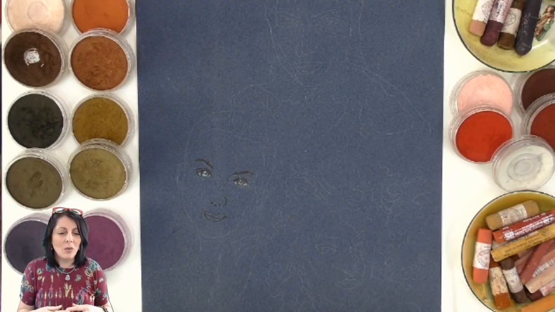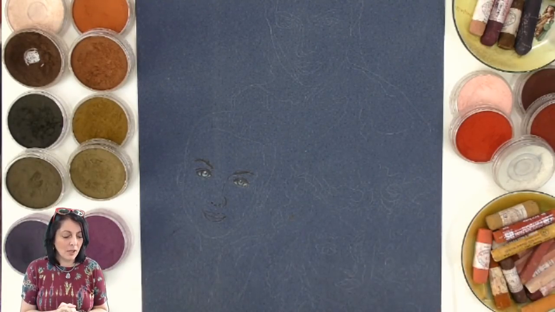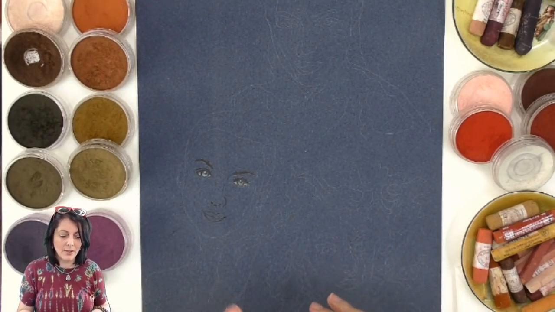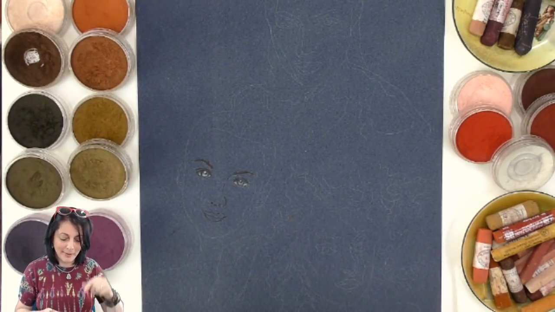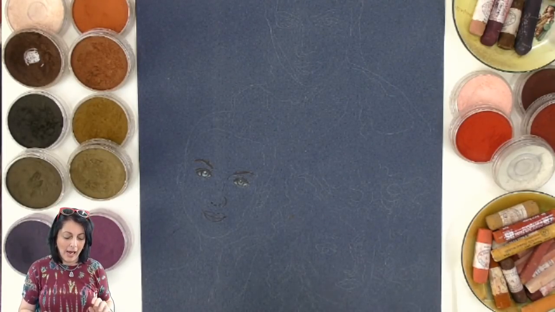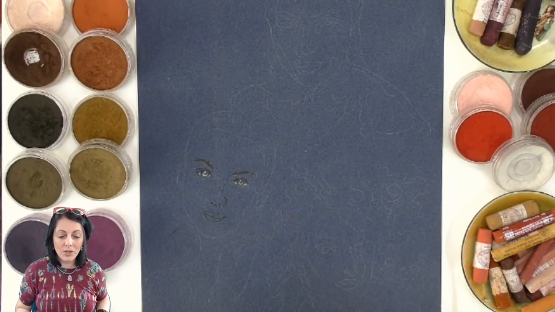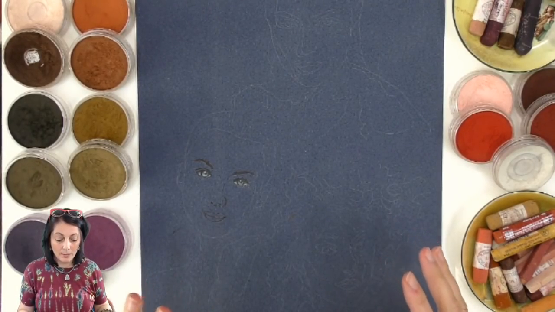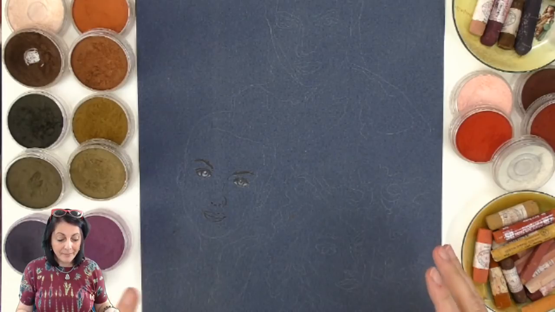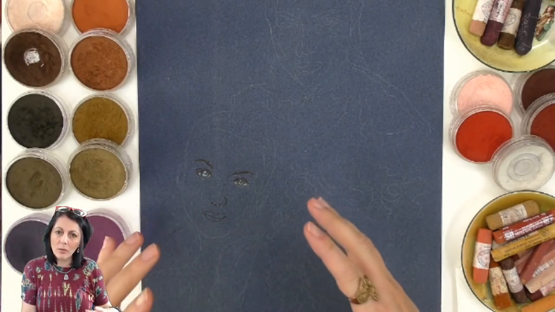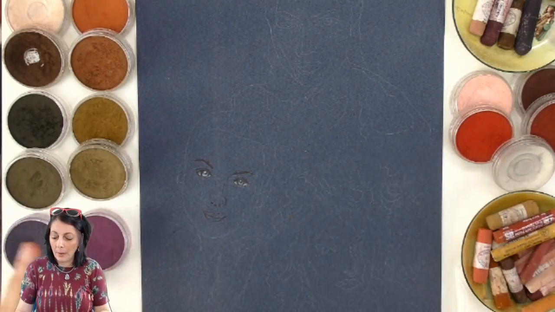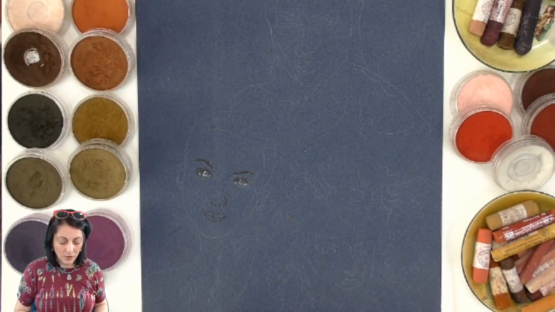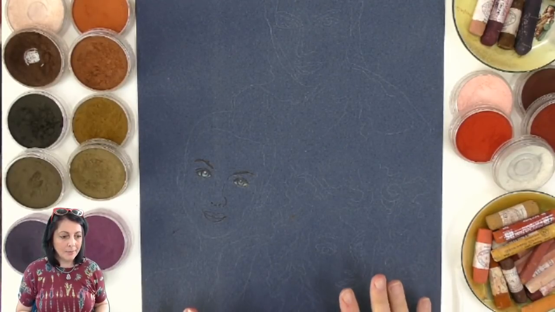Seeing as I've done quite a few portraits, some hits, some misses, I thought I'd introduce a group of live streams talking about what colours go with what complexions for PanPastels and soft pastels. So first of all, I'll go with what I've got today.